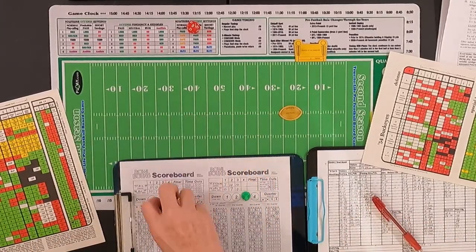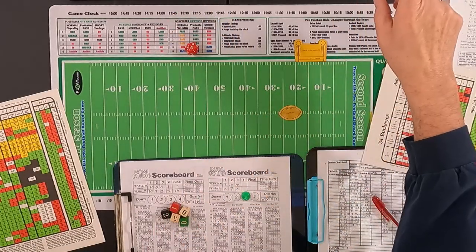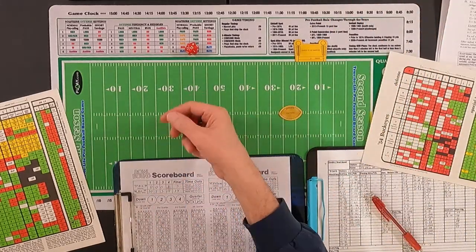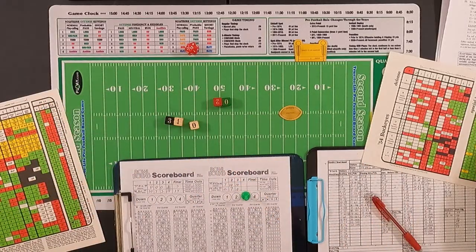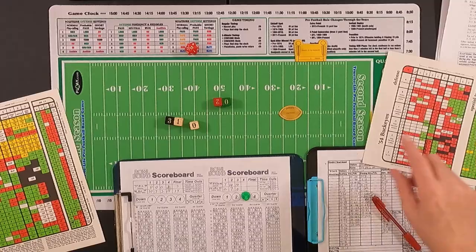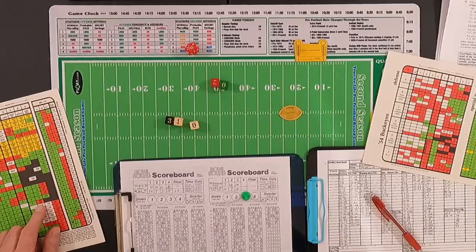Here we go. I'm going third down. I'm going pass prevent short. He's going 13, which is a 7, and sprint out. I got a 2. He got a 31. See, a 2 for me on a pass prevent short is a quarterback run. He got a 31 on a sprint out. Intercepted.